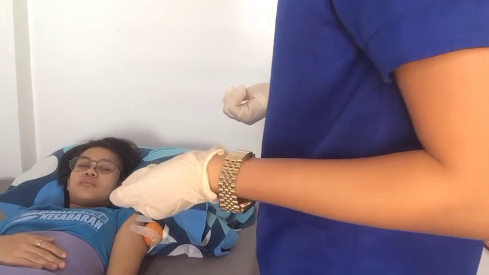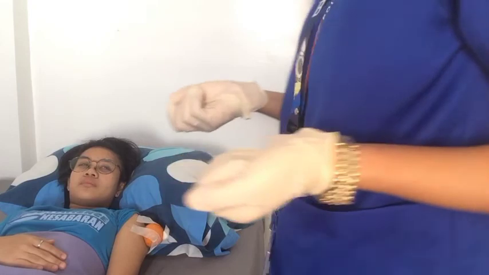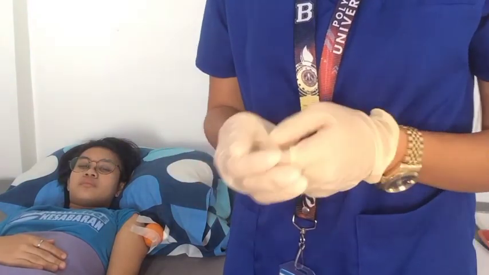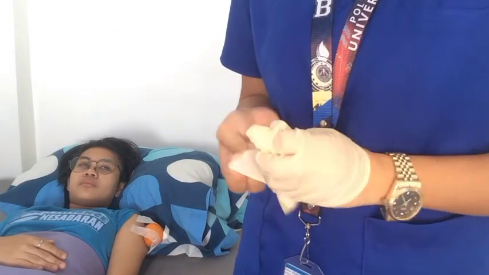I now go record and report, wash my hands, and clean the area in order to lessen the contamination in this area. And that would be all for the administering of intramuscular injection.